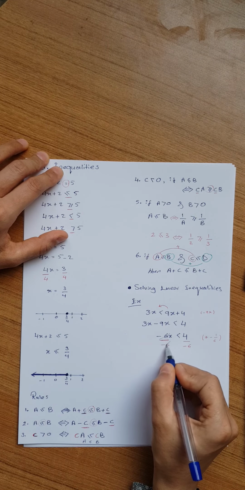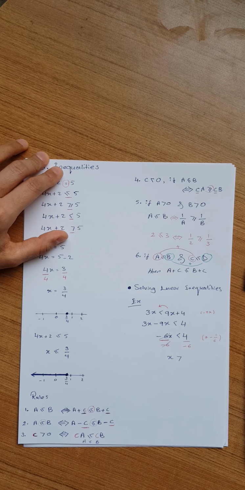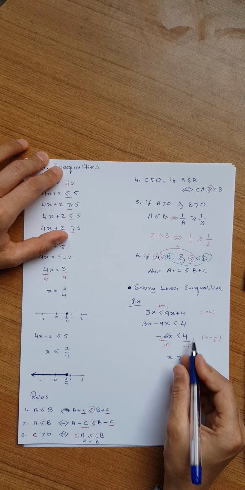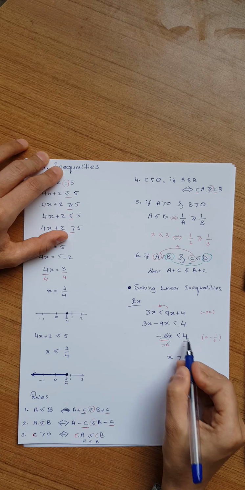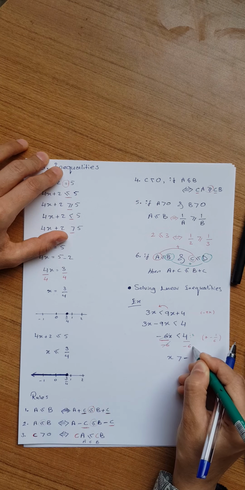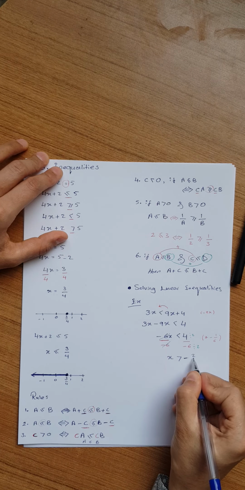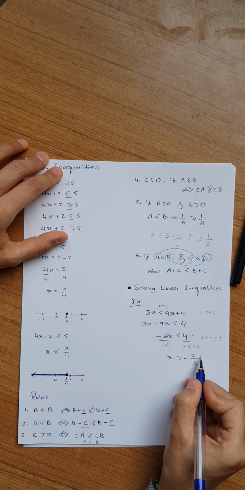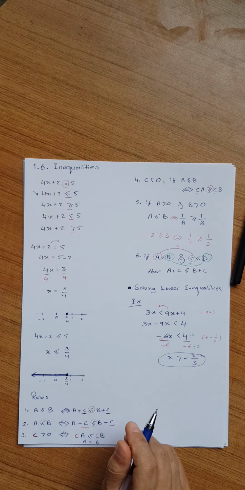So that 6 cancels that 6. So x becomes greater than what? x becomes greater than 4 over minus 6. 4 over minus 6 is divisible by 2. I will divide both numerator and denominator by 2. So 4 divided by 2 is equal to 2, and 6 divided by 2 is equal to 3. So that one is the solution for that inequality that we have got.